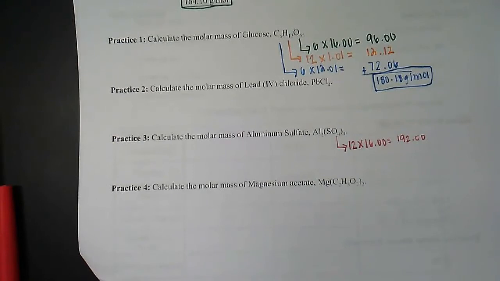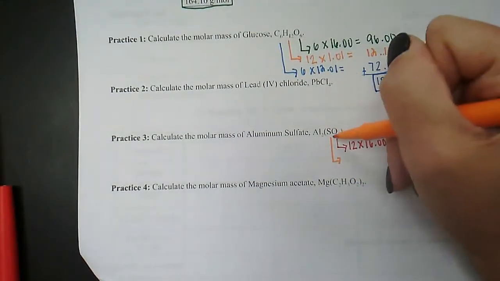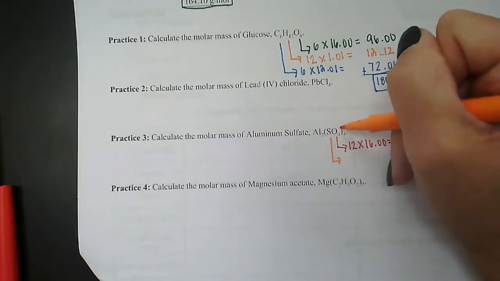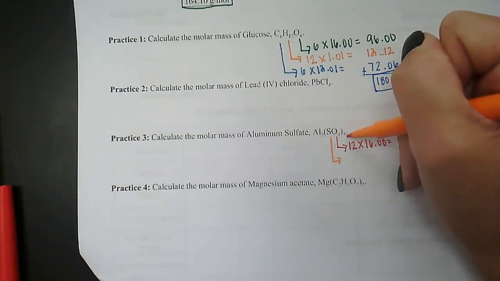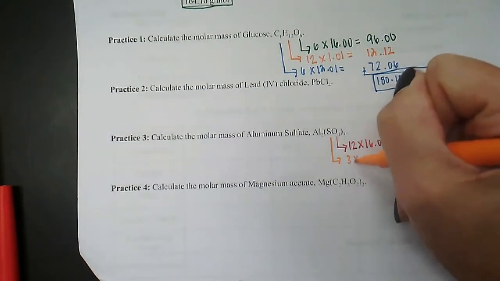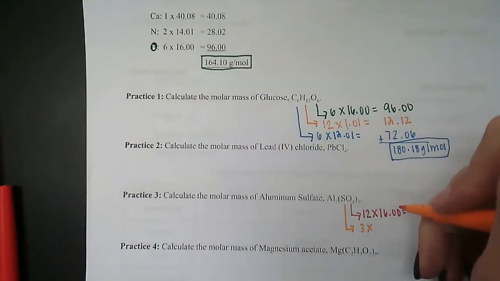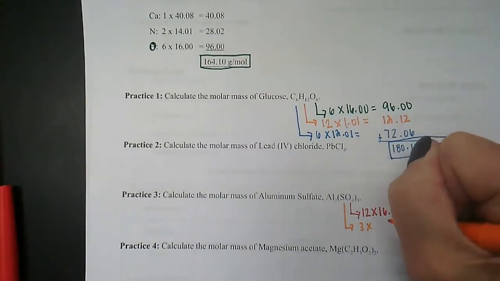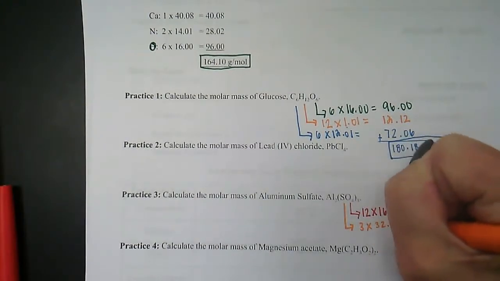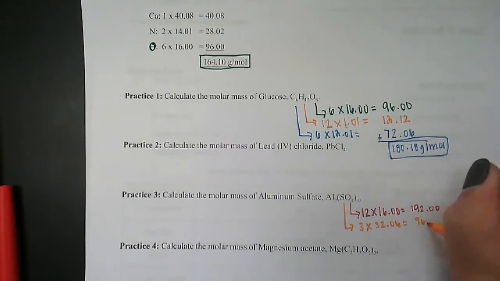Then I will move on to my next one, sulfur. Sulfur is just showing that I have 1 sulfur right now, but then it's in the parentheses and I have a 3 out here. So that 3 also applies to that sulfur. So I have 3 sulfur times the mass of sulfur, which is 32.06, equals. I plug that in my calculator and I get 96.18.